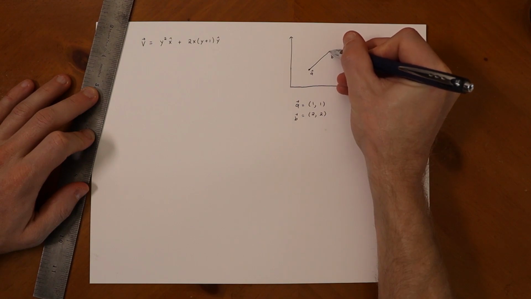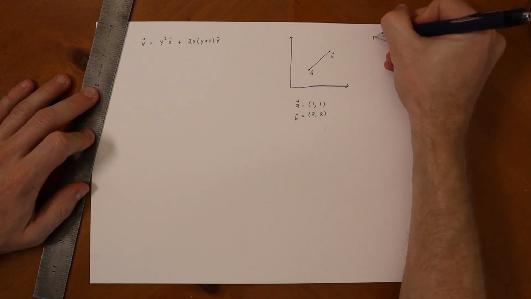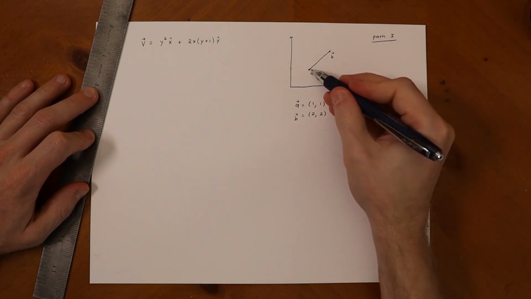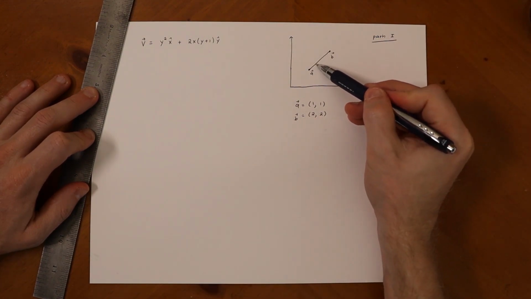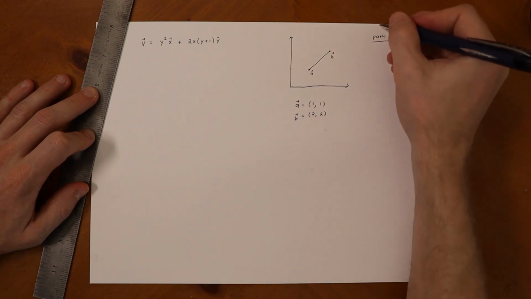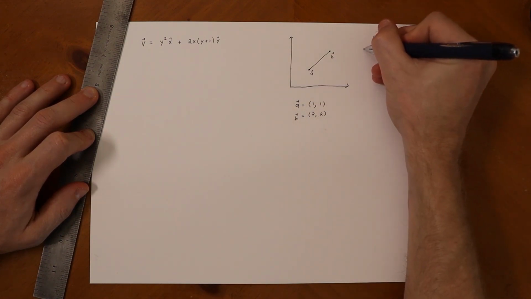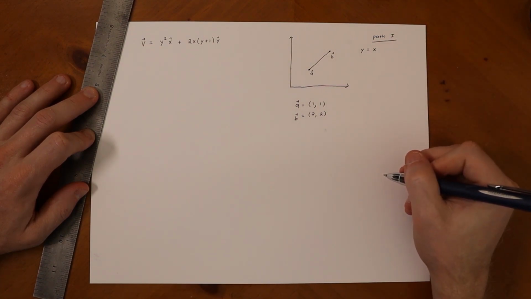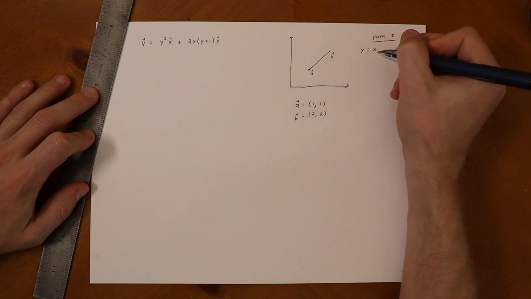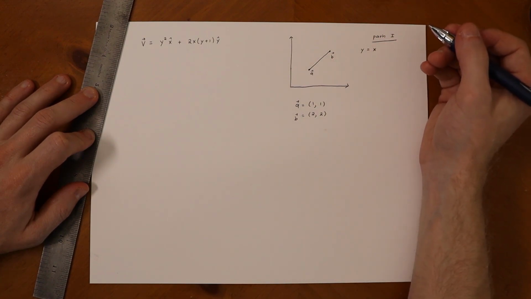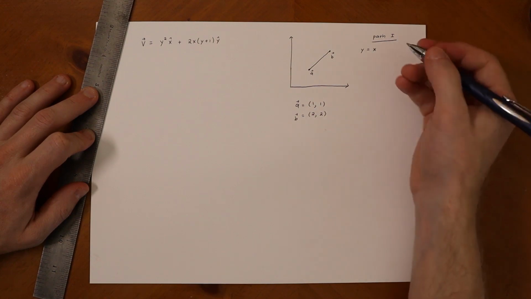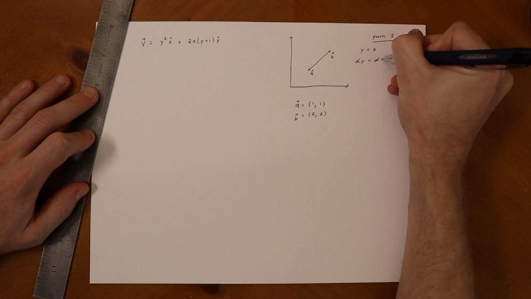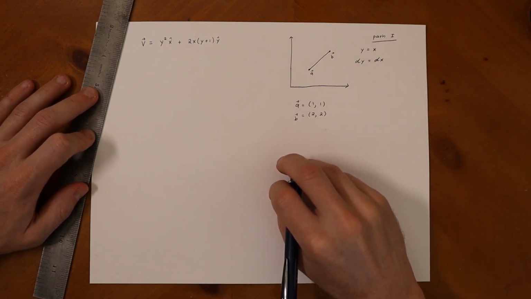And let's start with a straight line. So we'll call this path 1. And this straight line from A to B, if we extended it, it would go through the origin. And it has slope 1, so path 1 is just the line y equals x. And the other thing we're going to need to know is how little displacements along the path are described. And the trick to getting that is just to take d of both sides of the equation and write dy equals dx.